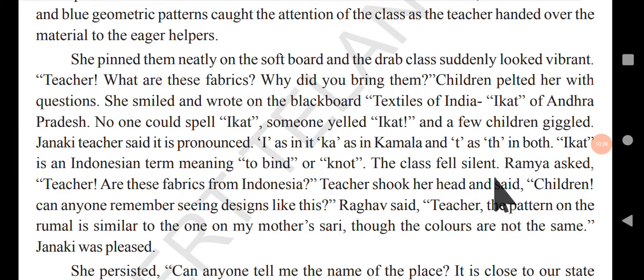Ramya asked, "Teacher, are these fabrics from Indonesia?" Teacher shook her head and said, "Children, can anyone remember seeing designs like this?" Raghav said, "Teacher, the pattern on the rumal is similar to the one on my mother's sari, though the colors are not the same." Janaki was pleased.